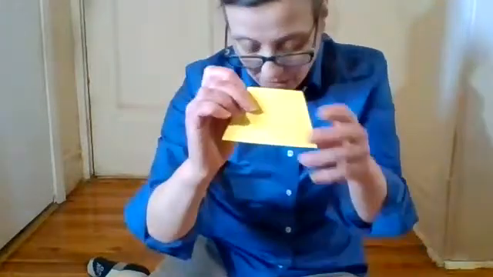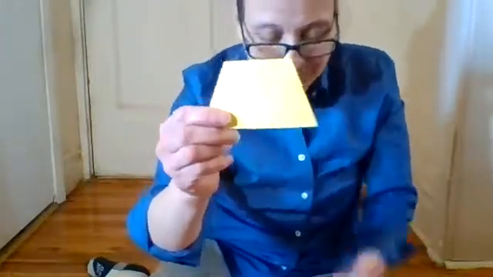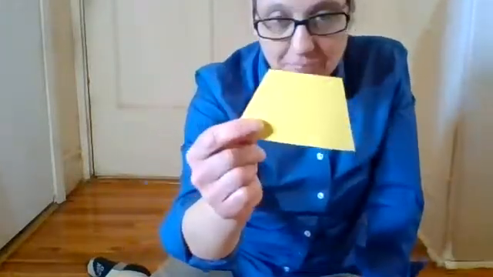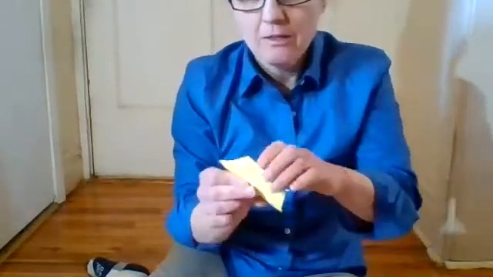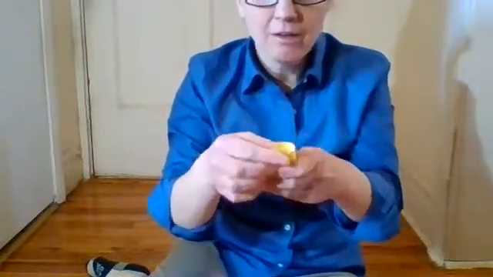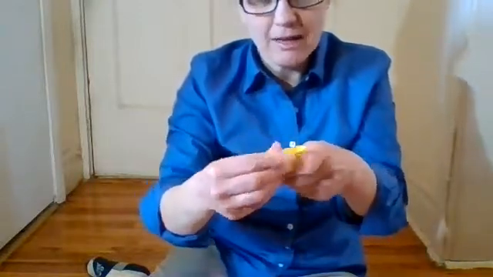Finally, I'm going to go back to actually use the other isosceles trapezoid that I have here. And this time, I am going to do something a little different. Last time, we cut the height in half. So this time, I'm going to cut both of my bases in half.